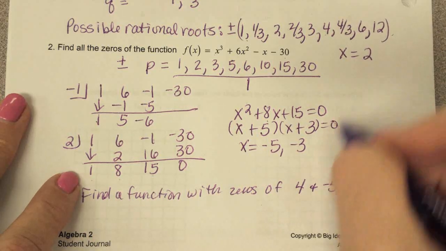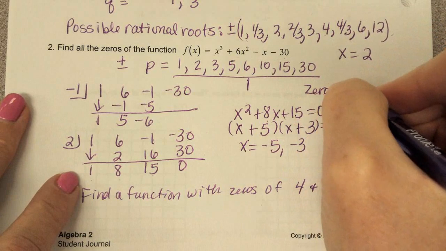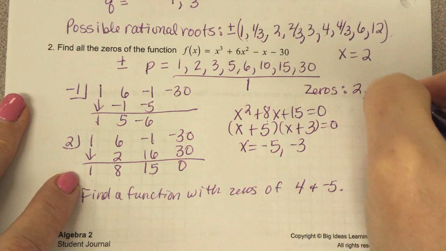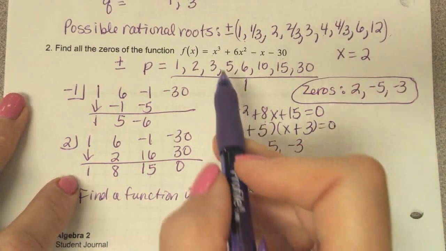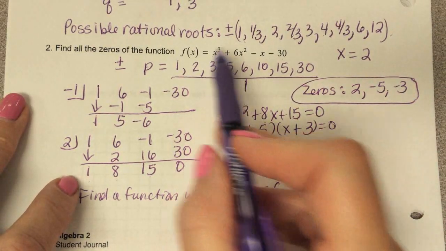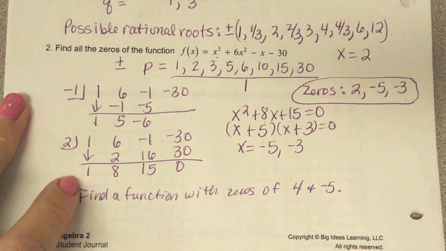So all of my x's then, all of my zeros, I'm going to write it here where I have room, are going to be 2, negative 5, and negative 3. I check my degree, it's 3. I'm supposed to have 3 solutions, and I do. And so that's how we solve that.